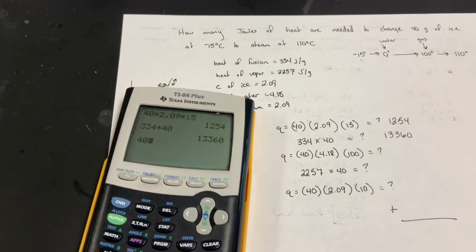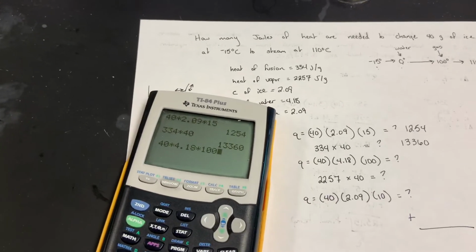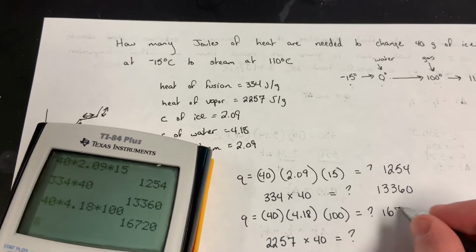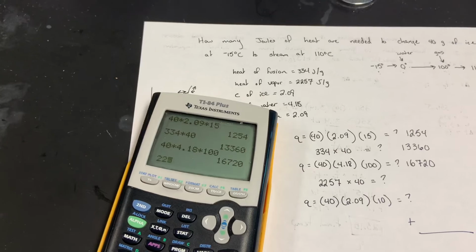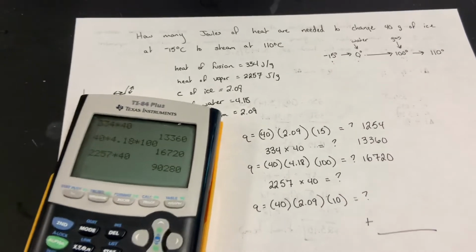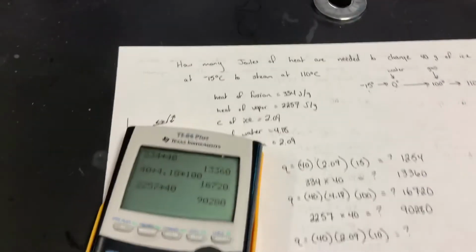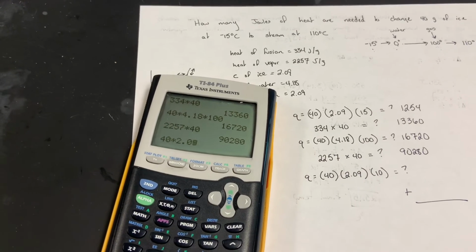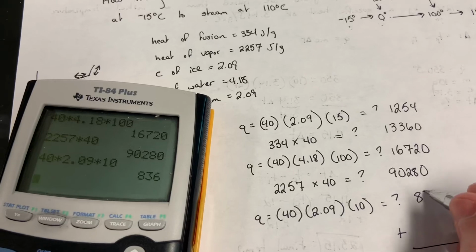Then we have 40 times 4.18 times 100, which will get us 16,720. Then we have to go 2257 times 40. That will get us 90,280. And then last but not least, 40 times 2.09 times 10, and it'll get us 836.